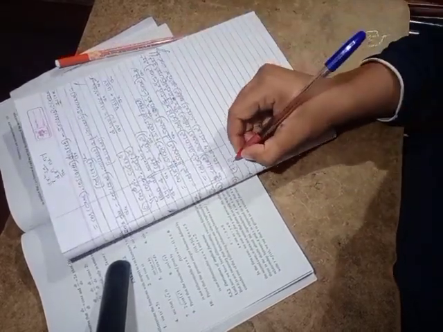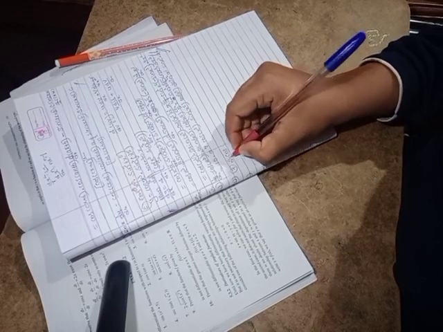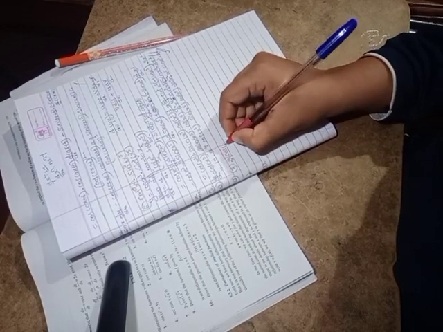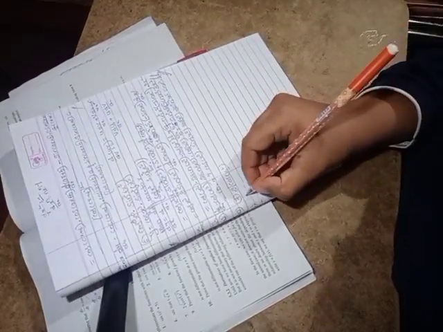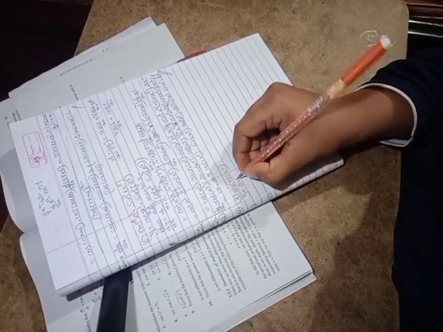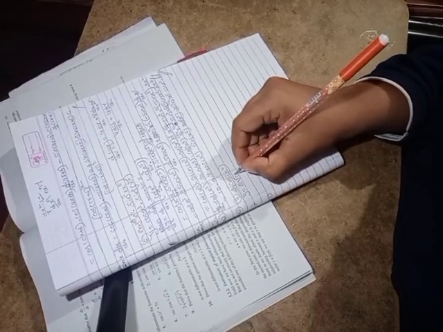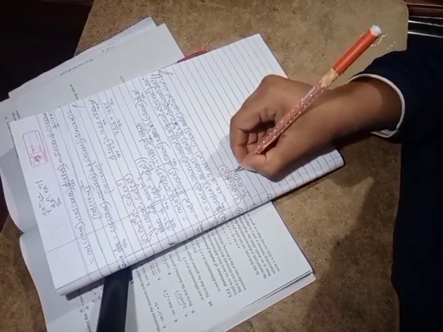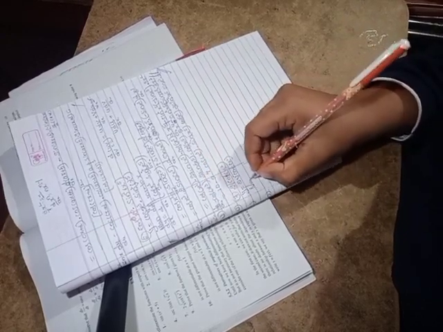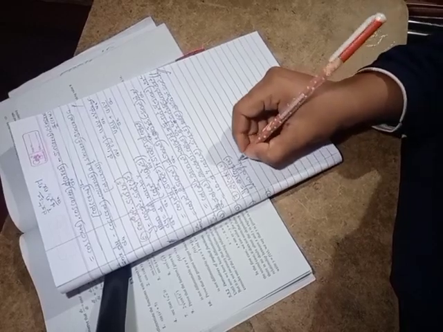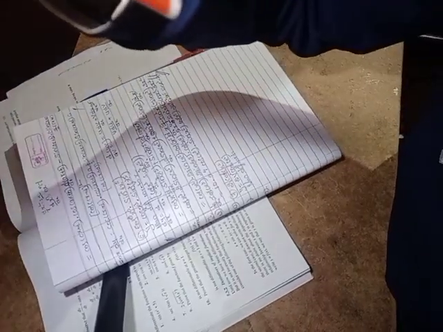Seventh one is what? 2 into under root of cot x square. So y is equal to 2 into root of cot x square. Now differentiation.